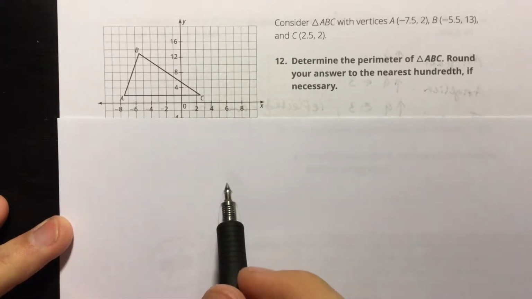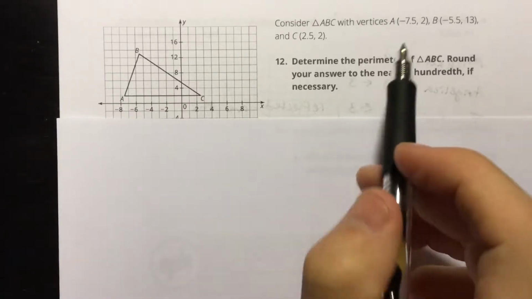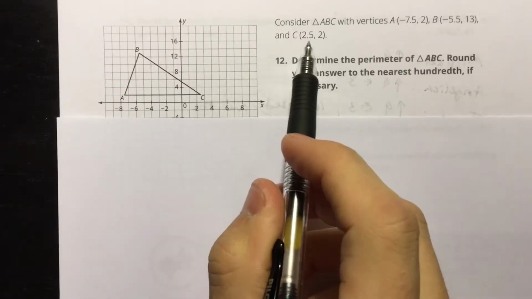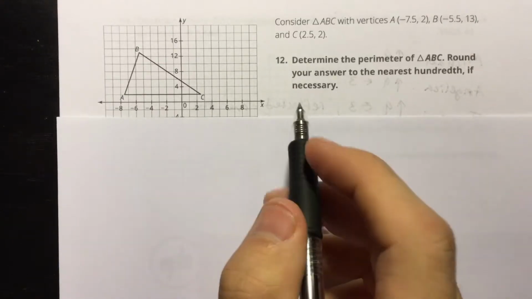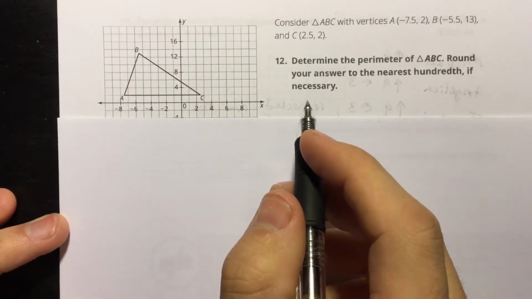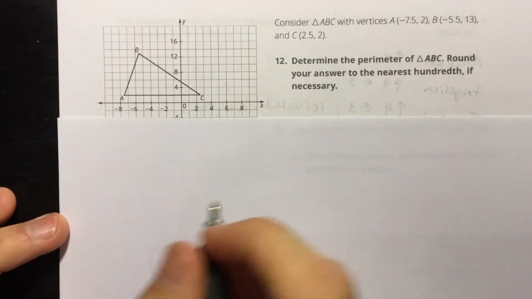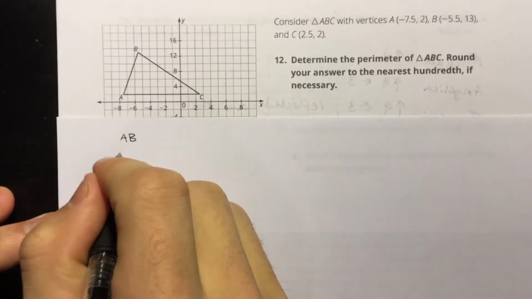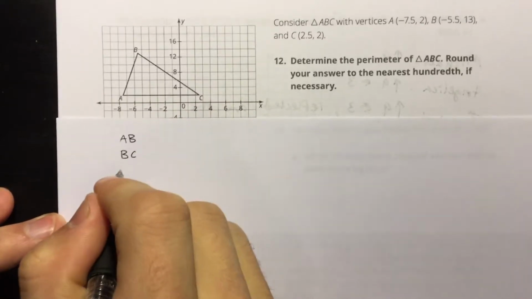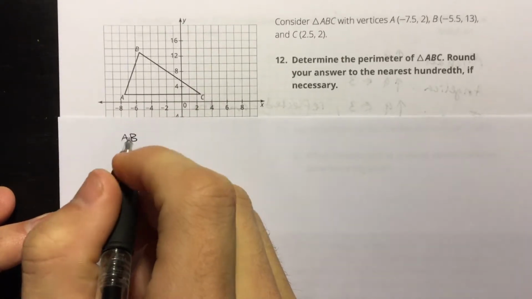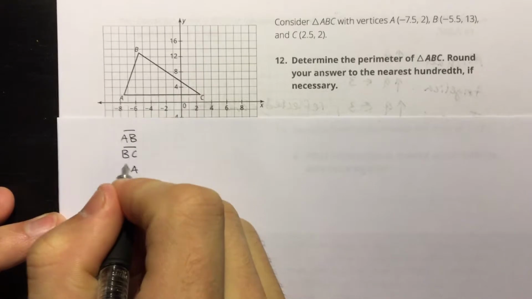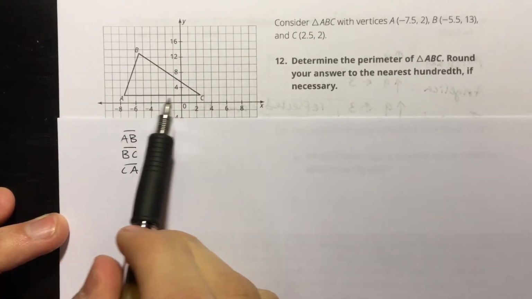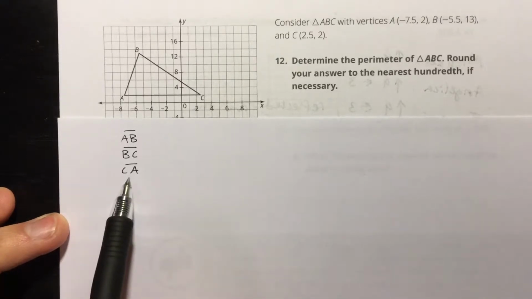It says, consider triangle ABC with vertices (-7.5, 2), (-5.5, 13), and (2.5, 2). Determine the perimeter of ABC, round your answer to the nearest hundredth if necessary. For this problem, our triangle has 3 sides, so we're going to need to know the length of those 3 sides and then add them so that we can get our perimeter here. The first side that I think is easiest to get the length on is this AC, or CA as I have it down here.